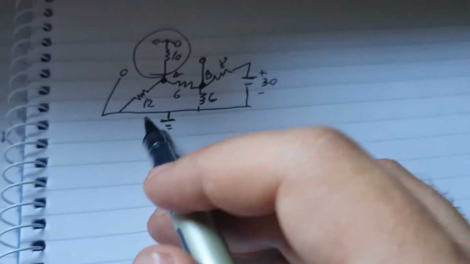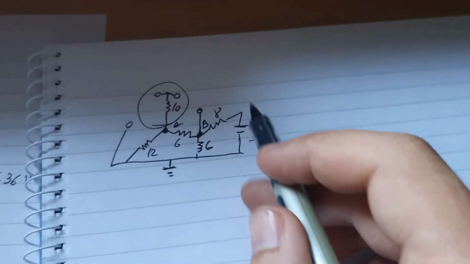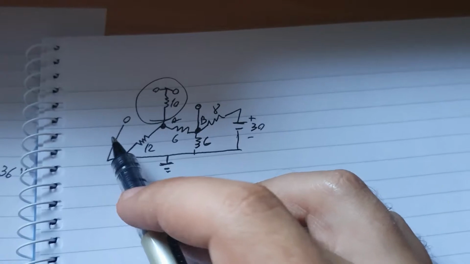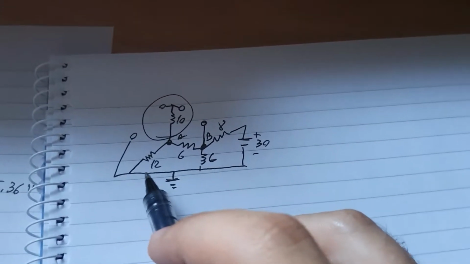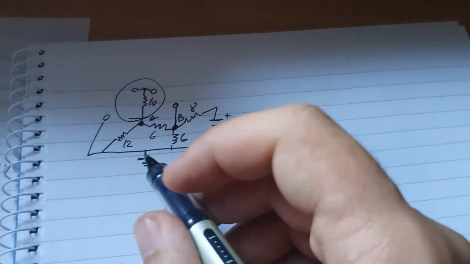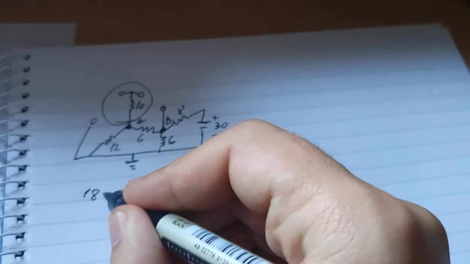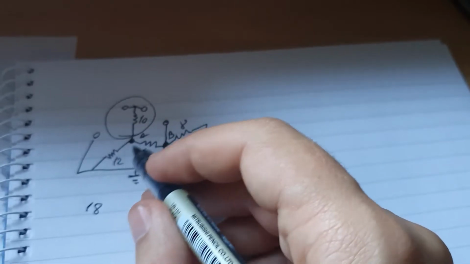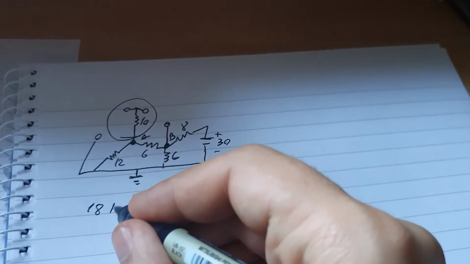We need to calculate the total resistance because we have a voltage source. So we will start from this side to this side, from left to right. So 12 plus 6 will give us 18, and then that 18 is in parallel with the 6.